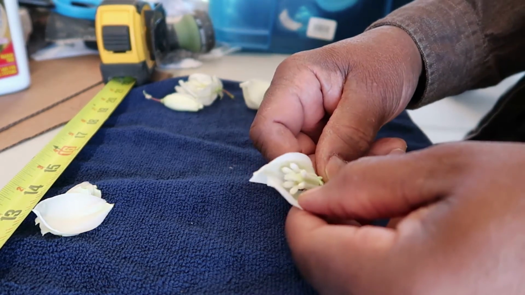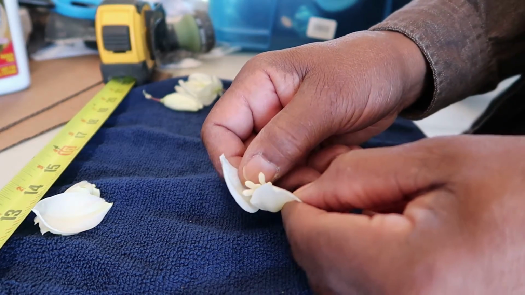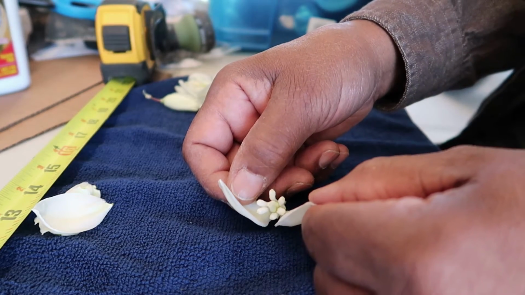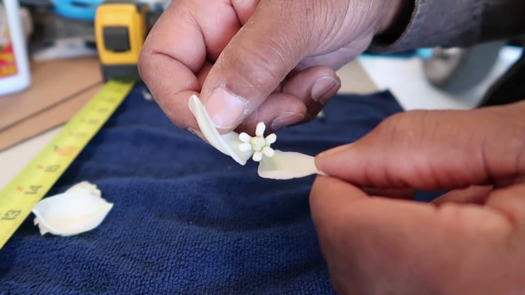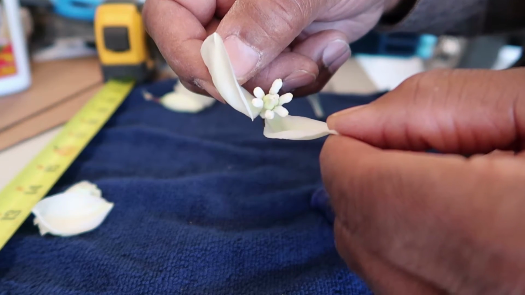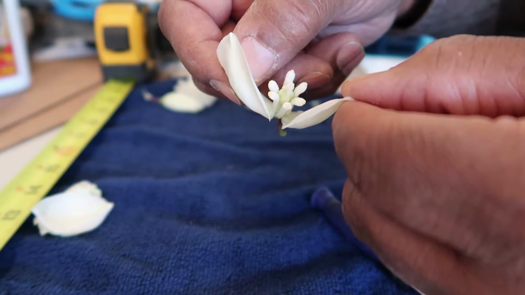So let's take a look here, and you can see in this particular view all 6 of the stamen. Now in the middle, that structure that has the sort of jagged rim is the top portion of the pistil.